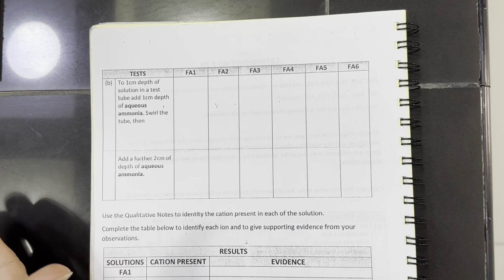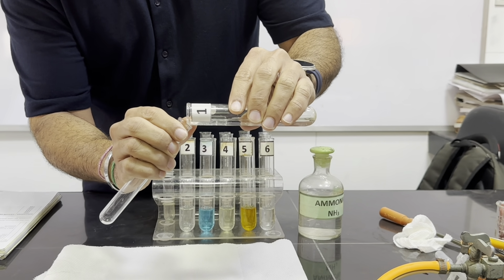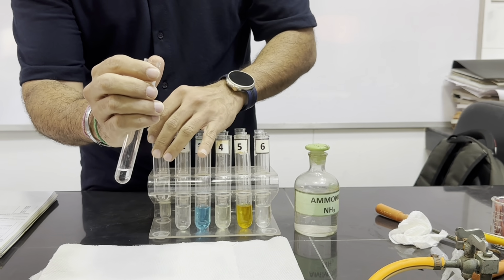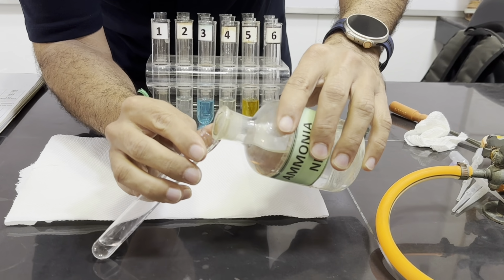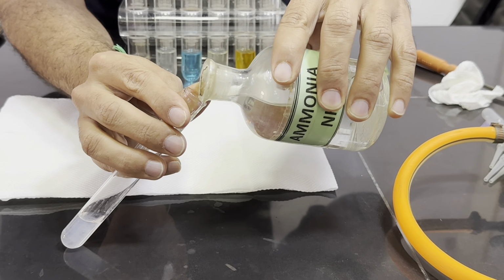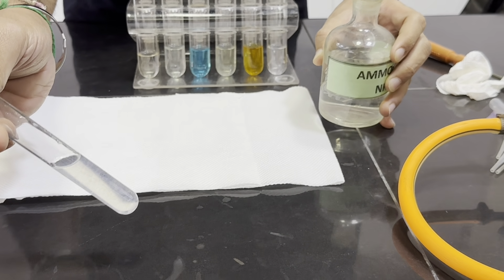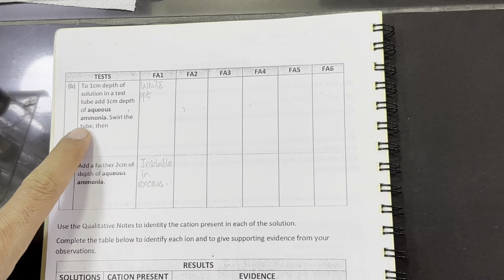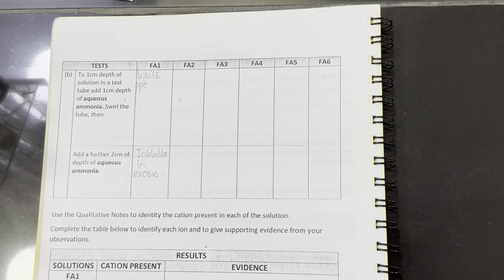Now, in the second test, we will take 1 centimeter depth of solution, and we will add aqueous ammonia in the same way, few drops first followed by excess. Now we are going to test this first chemical again in the same way. First we will add few drops. So in the few drops of aqueous ammonia, we can see white precipitates are formed. And then once we add the excess of ammonia, the precipitates are not dissolving, so they are insoluble. So aqueous ammonia addition resulted in the formation of white precipitates that are insoluble in excess. Now this confirms that Fa1 contains Al3+.